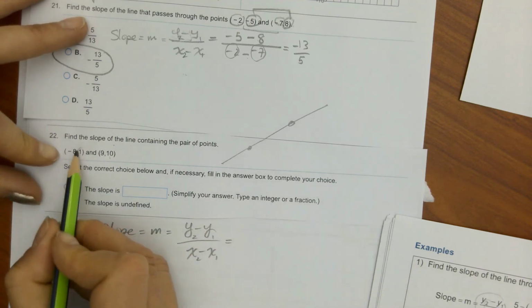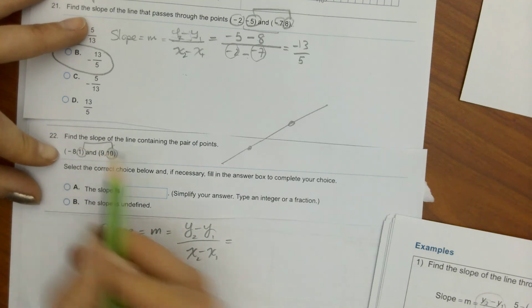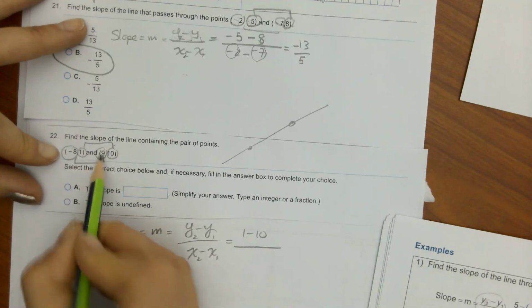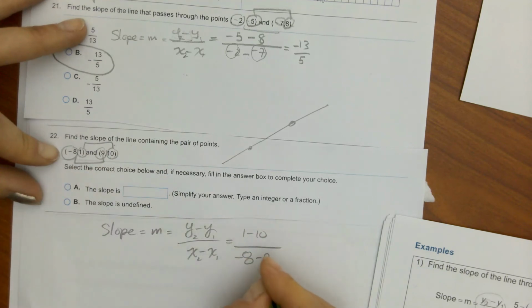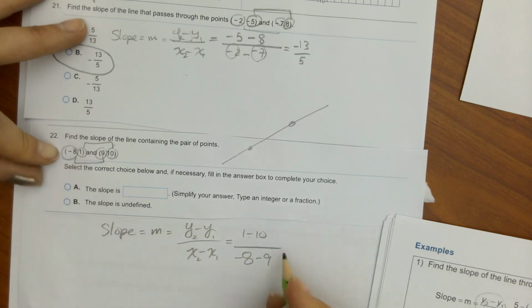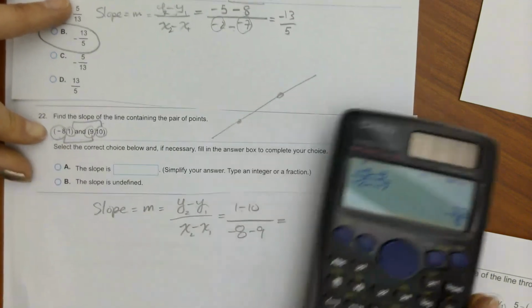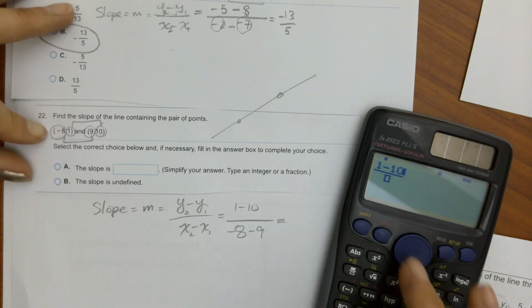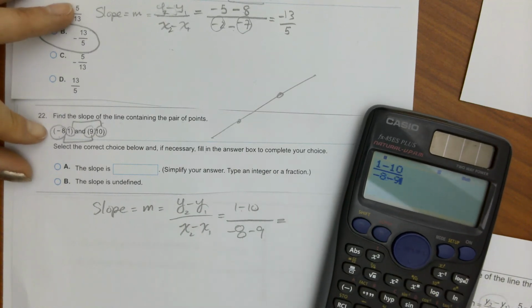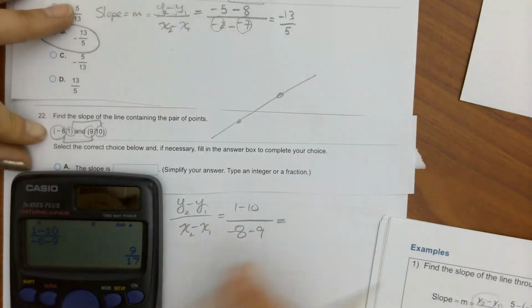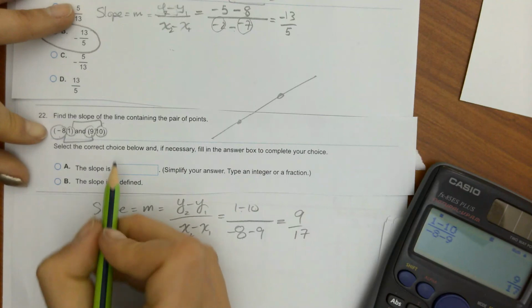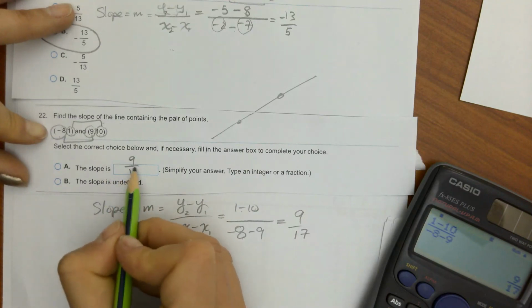So I'm going to do my y's. 1 subtract 10, negative 8 subtract 9. Let's check. 1 subtract 10, negative 8 subtract 9. That looks good. I'm being careful because I can easily lose a negative somewhere. So negative 9 over negative 17. So then here the slope is 9 over 17. There.